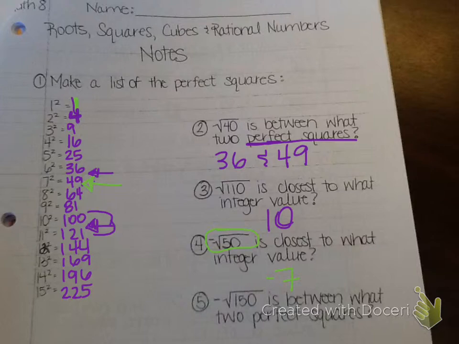Alright, and number 5. Negative 150 is between what two perfect squares? So the negative 150 would be here between negative 12 and negative 13. But they're asking for the perfect squares, so we want to say 144 and 169.